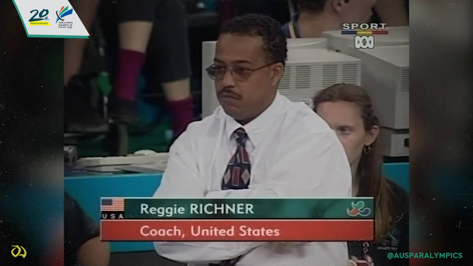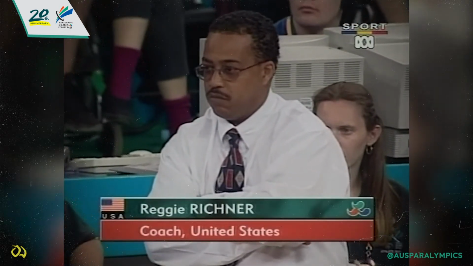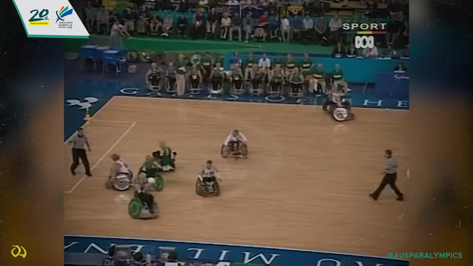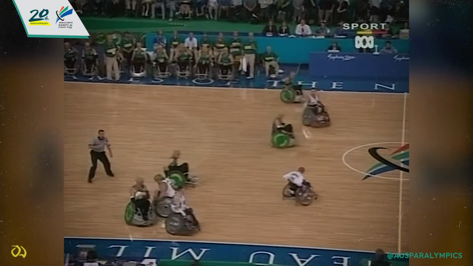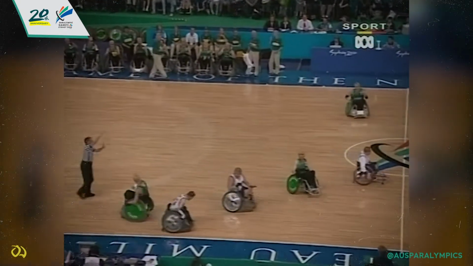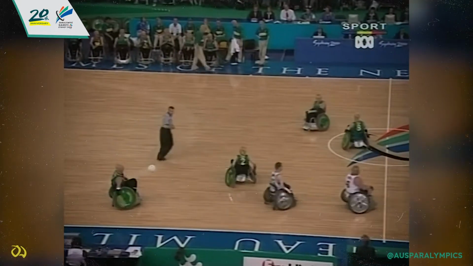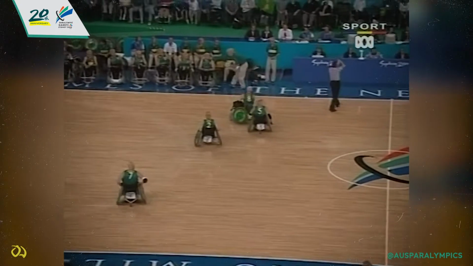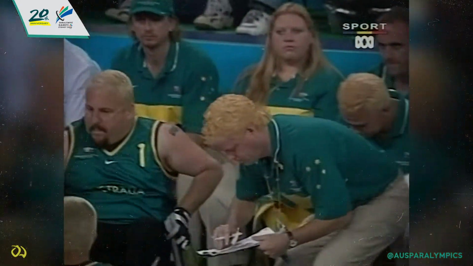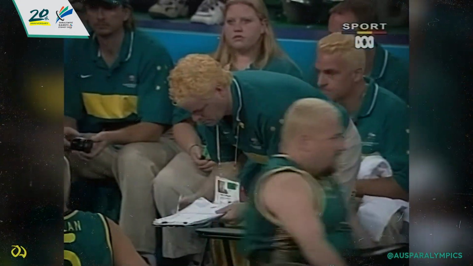Ball slipped across to Duberly. Allman. Reggie Richler, the coach of the United States, looking on. The Australians in possession. Back to Double-A. Oh, crashing hit by Steve Pate. Yes, Steve Pate and also Cliff Chun doing some good work in defence for the United States. And a timeout is called. 1-1, Australia and the United States.